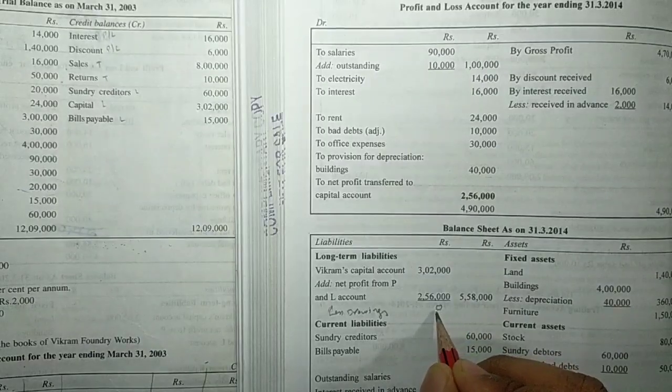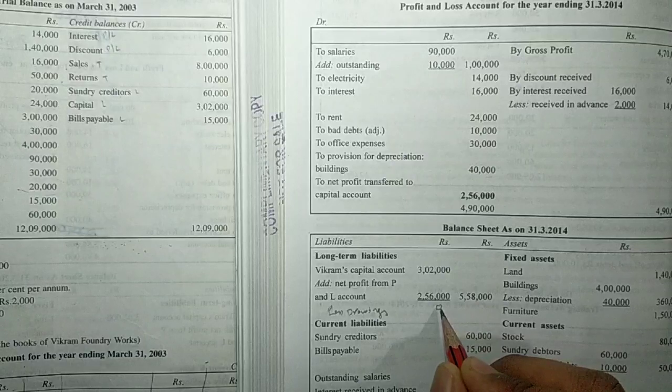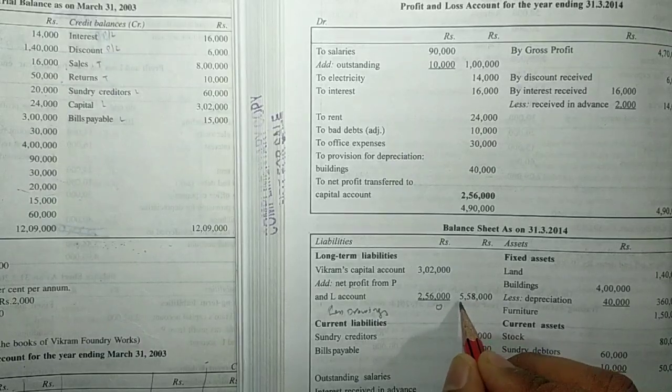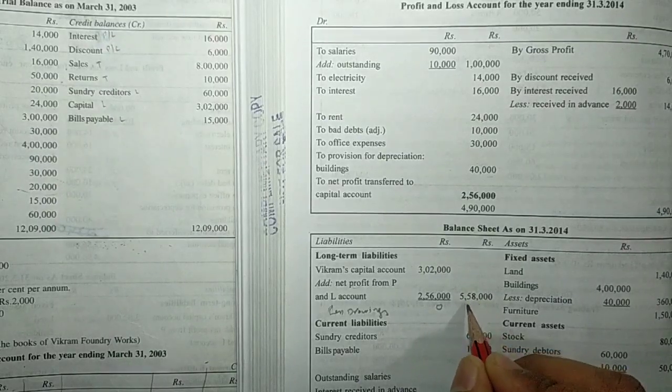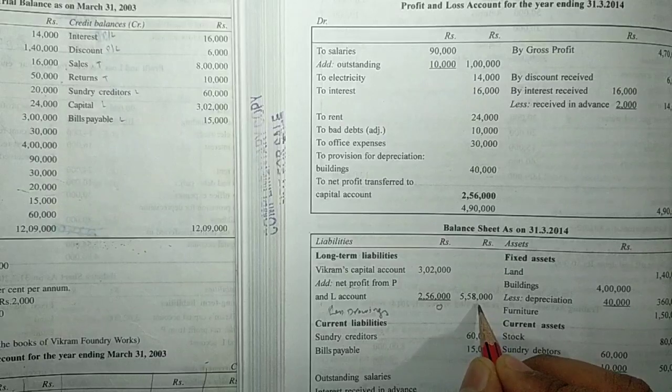If the drawings have given us like 58,000, what is going to happen is you will be subtracting 58,000 from 5,58,000. So your 5 lakhs is going to be in the outer column. So this is your capital. Now the closing balance is to be considered as the closing capital.